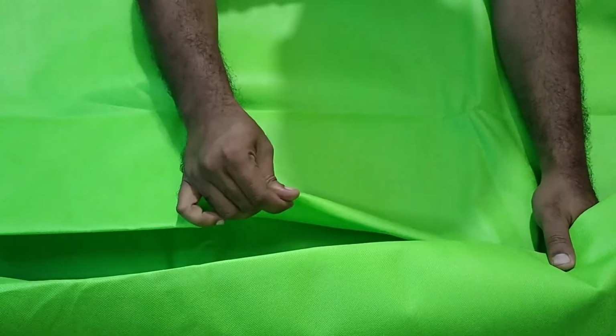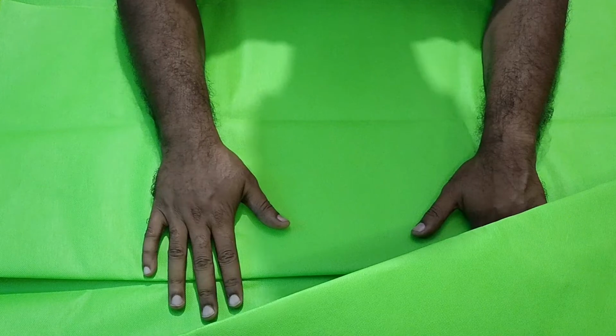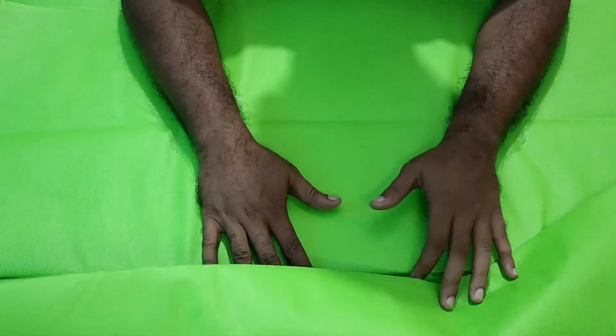So the paper is really very good. You can see the quality of the paper, which is very good. So let's install this on our background, then I will show you how we can change our background. Let's go.